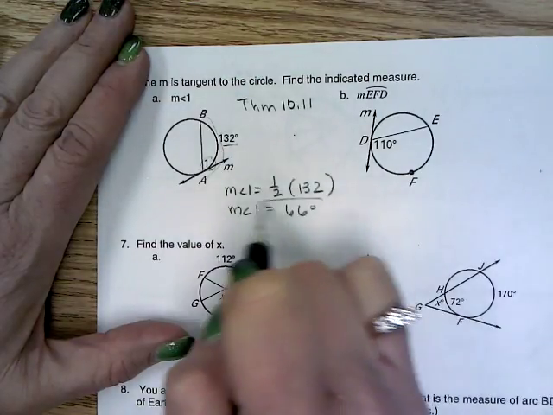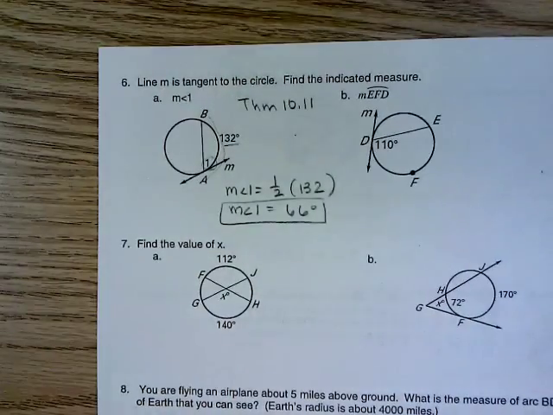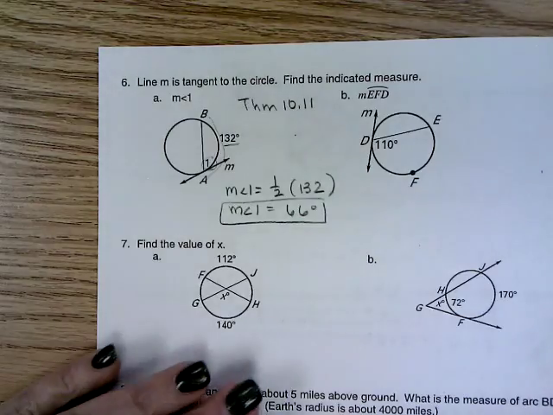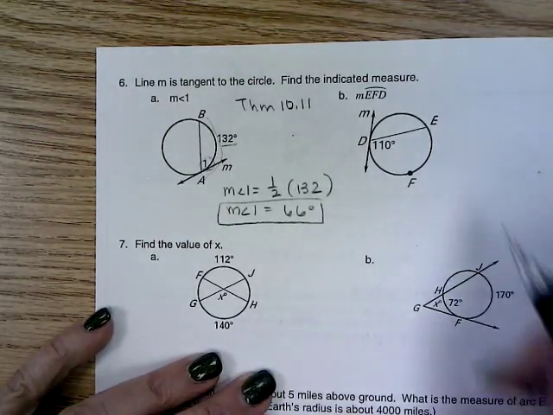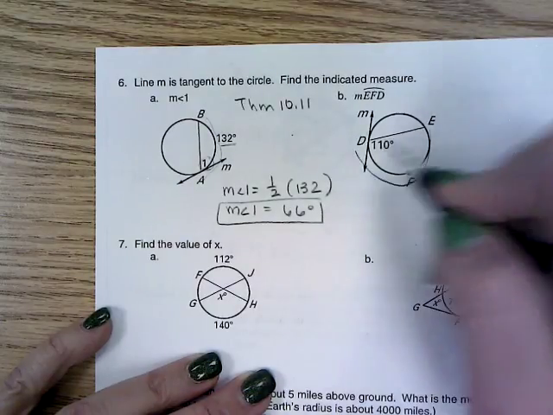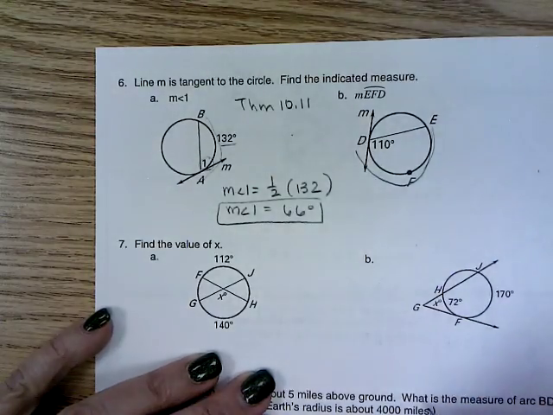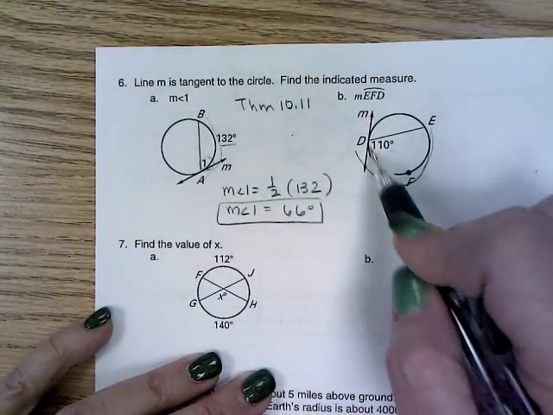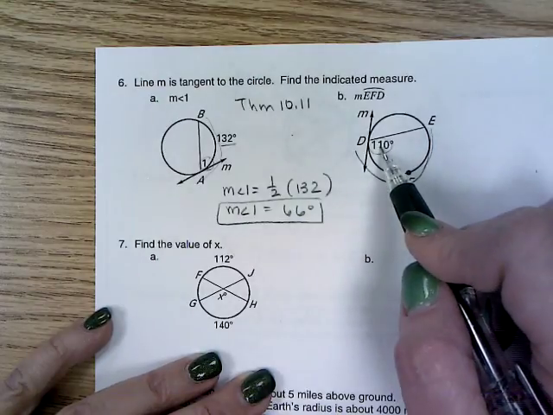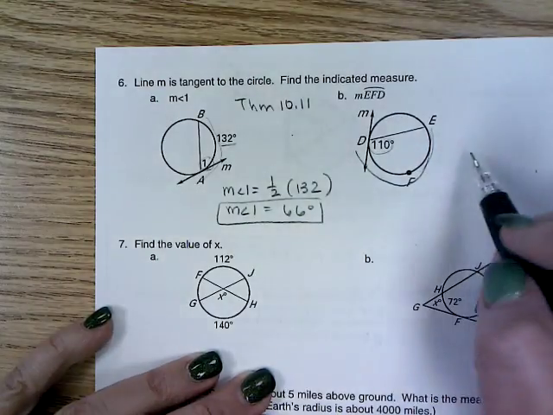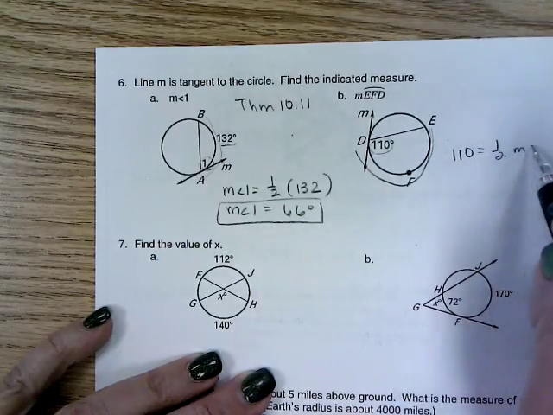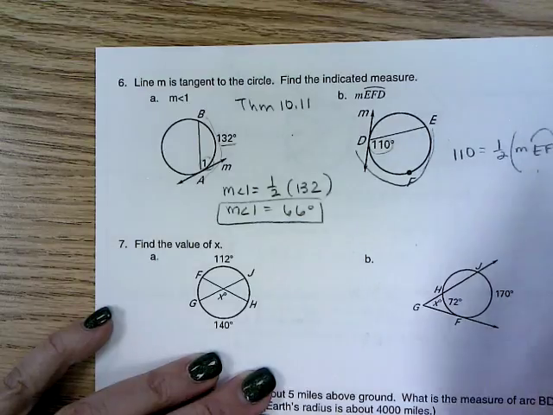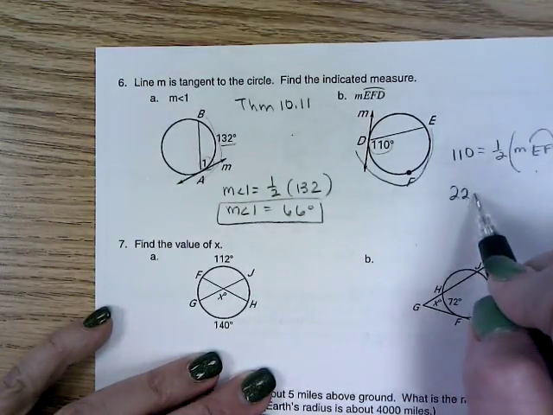It's a measure of an angle. It has a degree. On B, we want to find the measure of the arc EFD. So now, just going backwards, the measure of that angle is going to equal 1/2 the measure of that arc. Multiply both sides by 2.